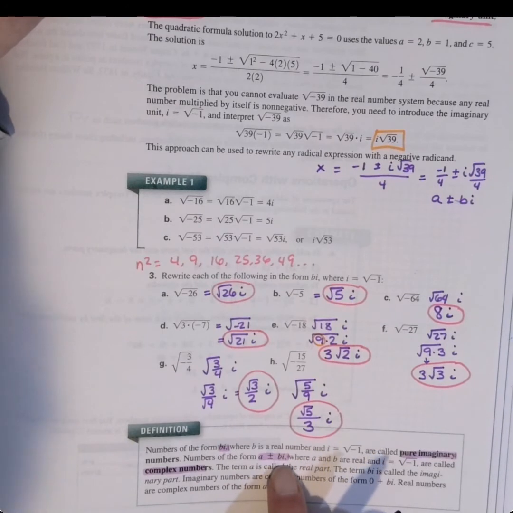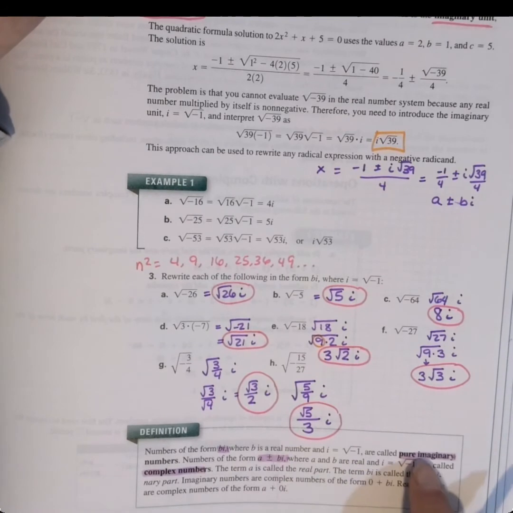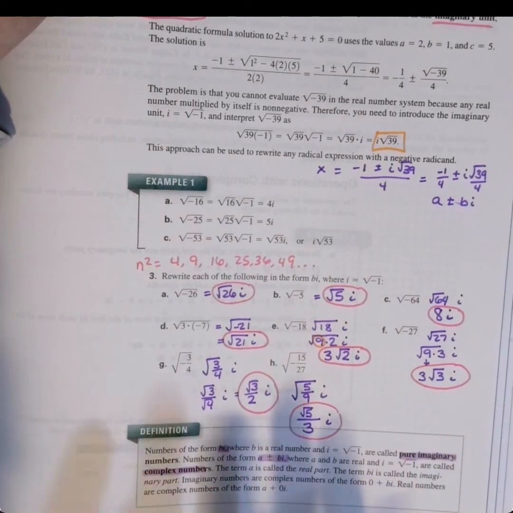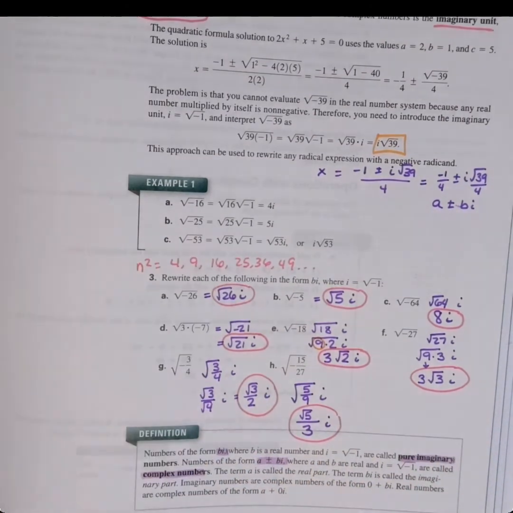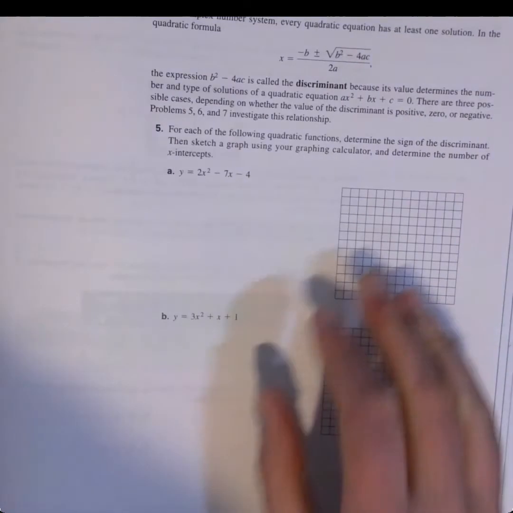Now, in the case of complex numbers, a or b could be 0, so the pure imaginaries are complex, and so are all real numbers. They're also called complex. Complex is the broader bucket for the pure imaginaries, the reals, and the blends of the two. Onward.